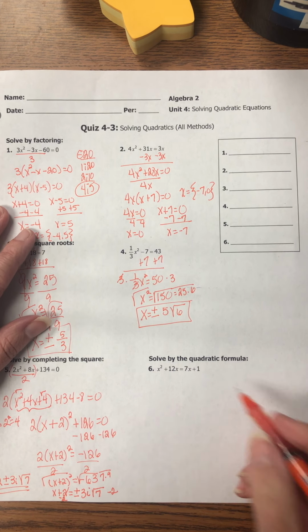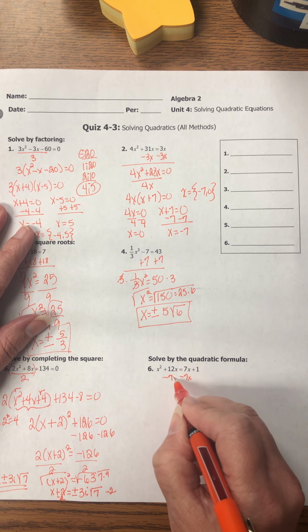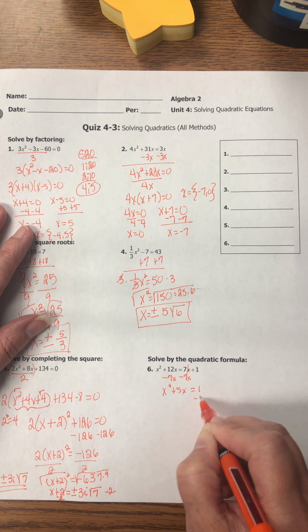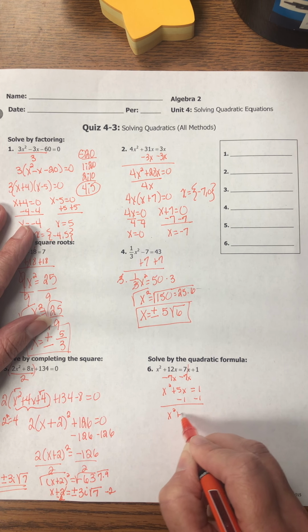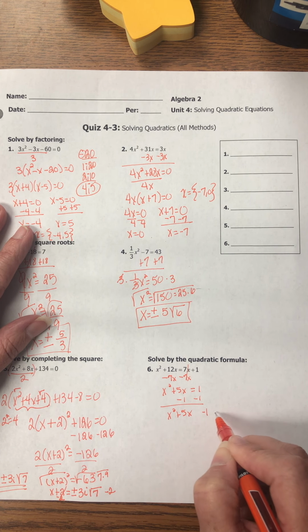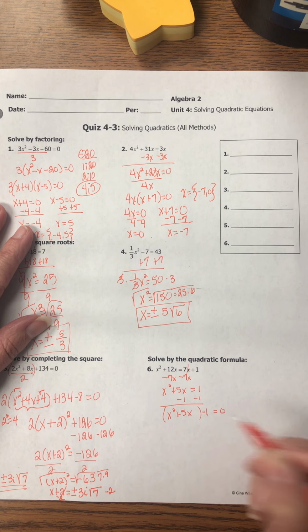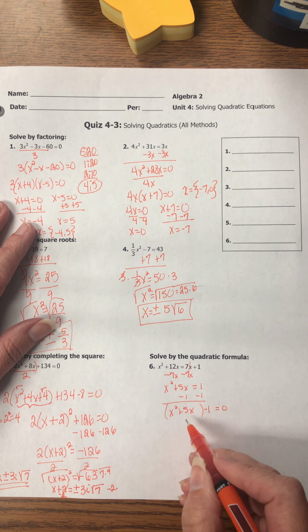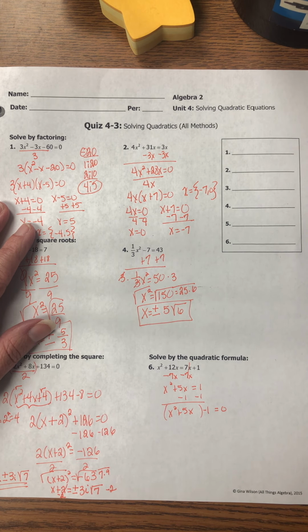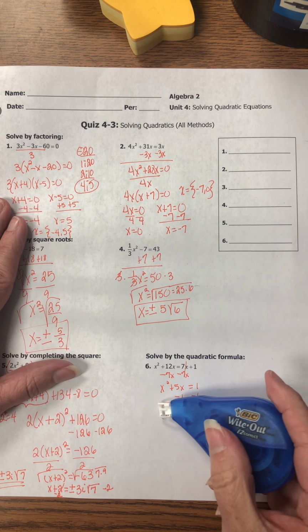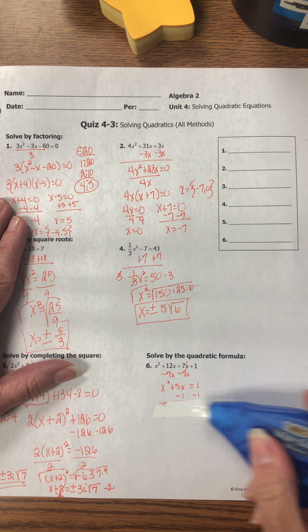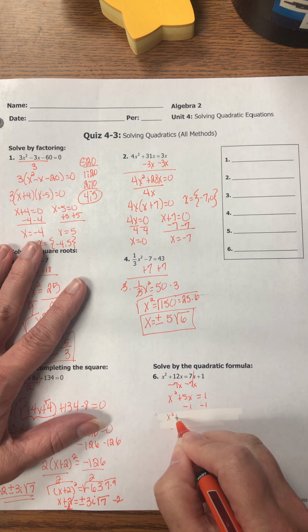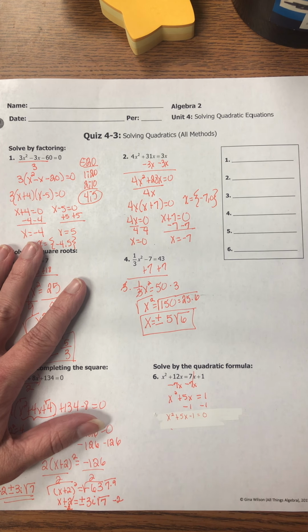On number 6, let's move the 7x over. So we'll have x squared plus 5x equals 1, and now move the 1. Okay, in order to do this one, we are going to, well, I was doing it wrong. It wants me to do the quadratic formula, and I was completing the square. Let's try this one more time. So we'll have x squared plus 5x minus 1 equals 0.